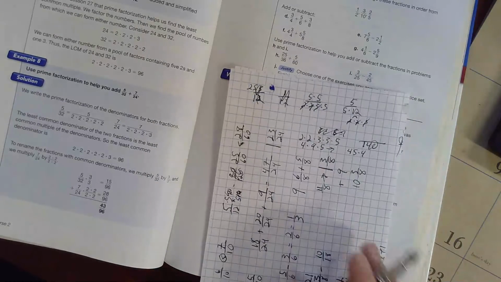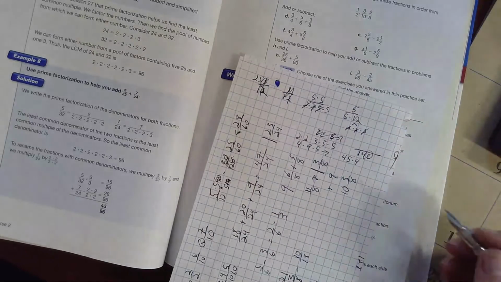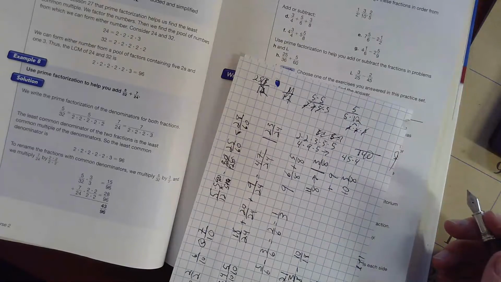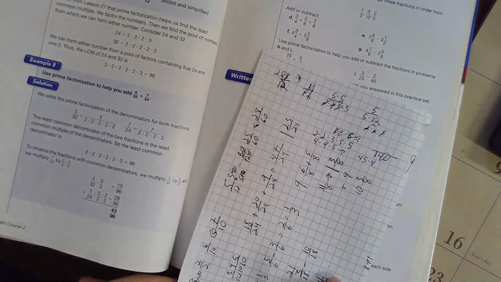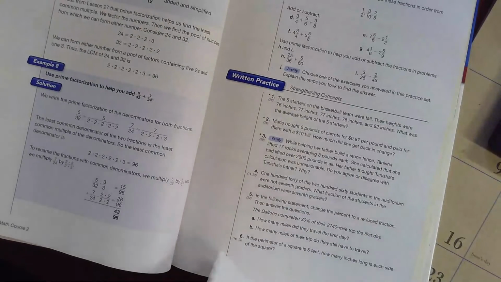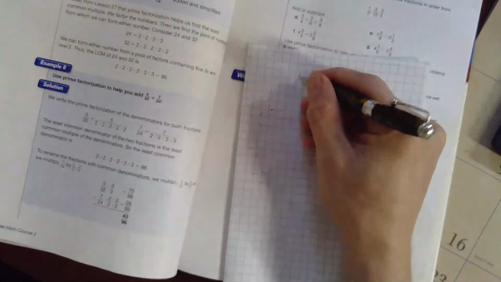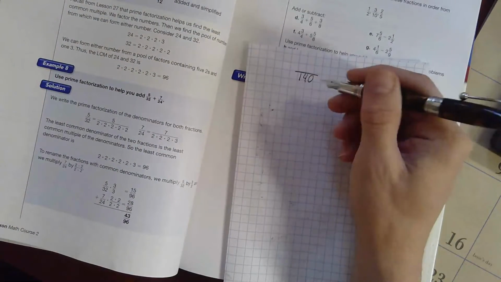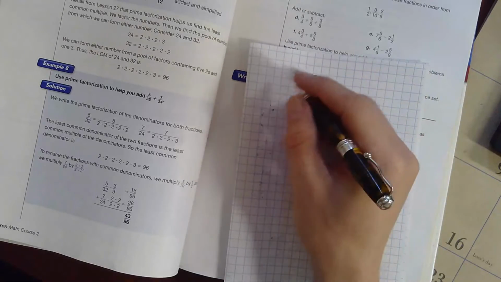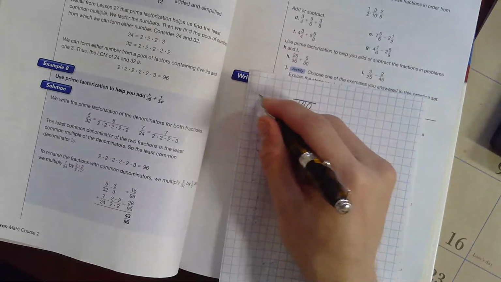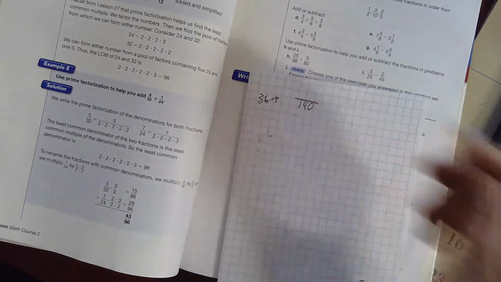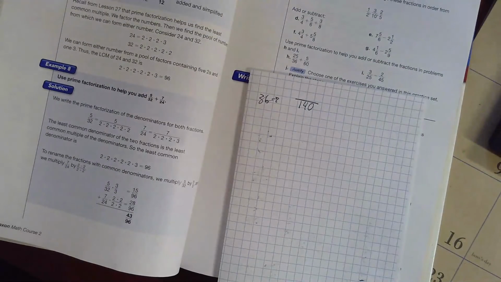So the first one, 25. So sorry, let me switch this around. It's been a minute since I've done this, and Mr. Thibodeau's brain is struggling a little bit. So, all right, 140, and 36 goes into 140, how many times?